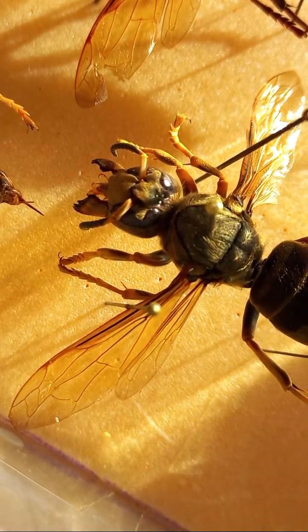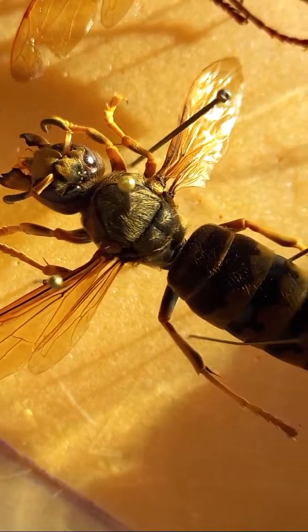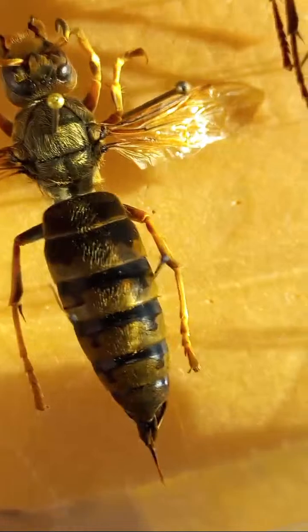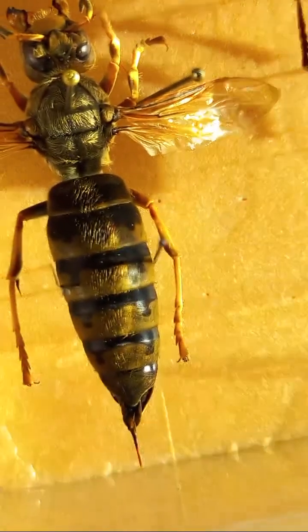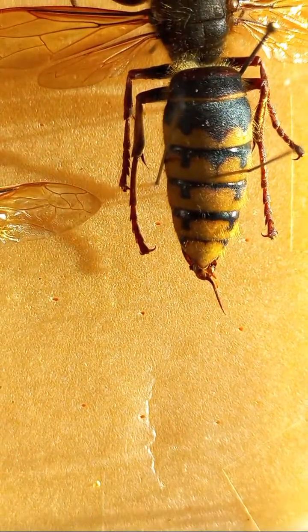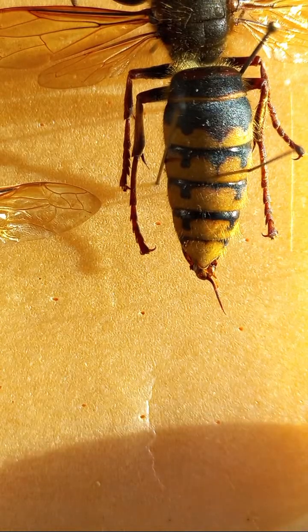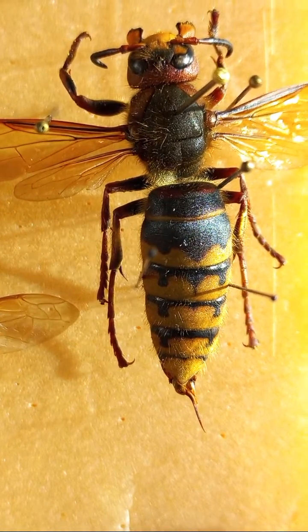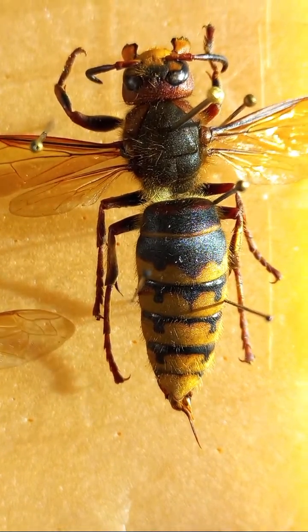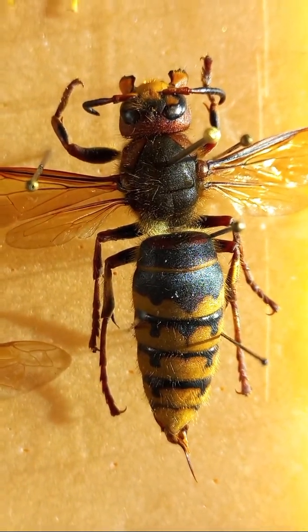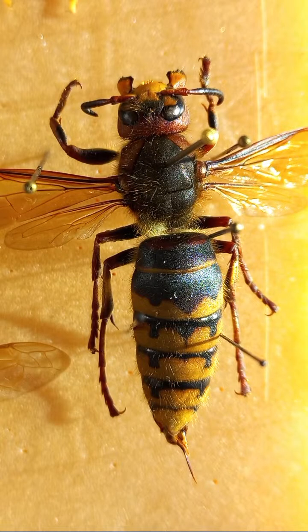Here we see the head of a European hornet, Vespa crabro. Another queen with a big sting. The sting is about 4 or 5 millimeters, quite a big one for a European hornet. Abdomen with black and yellow stripes, yellow mandibles, and yellow color of the head.